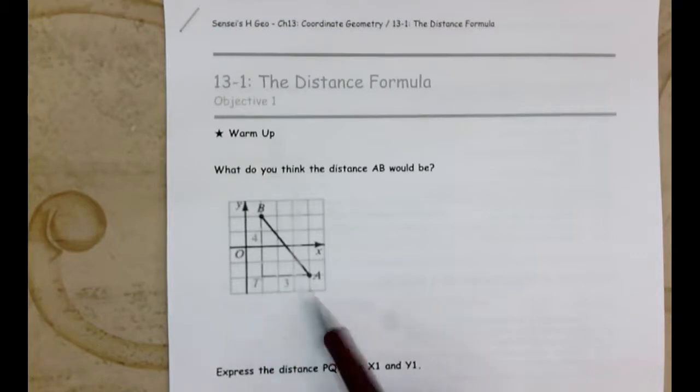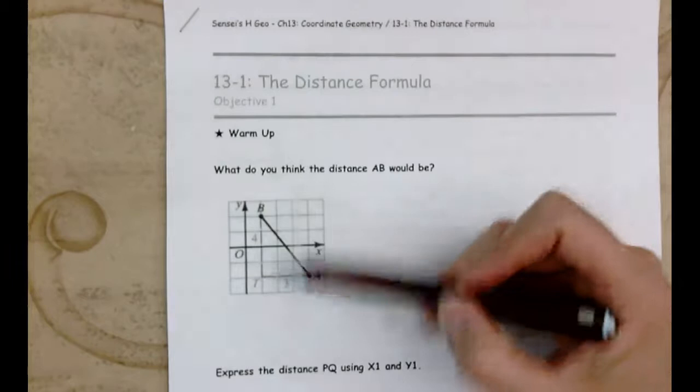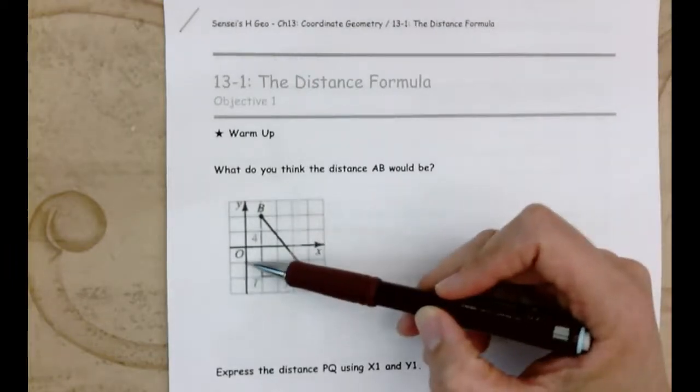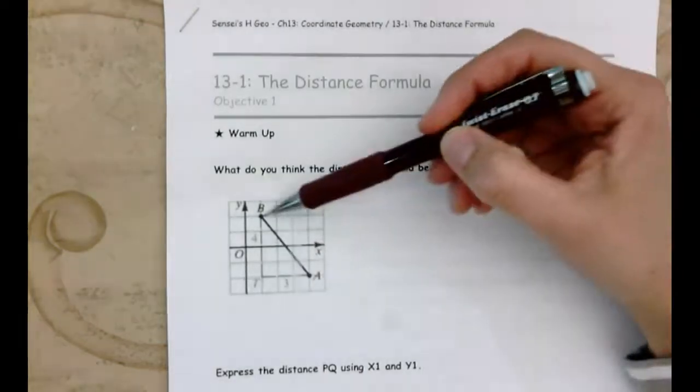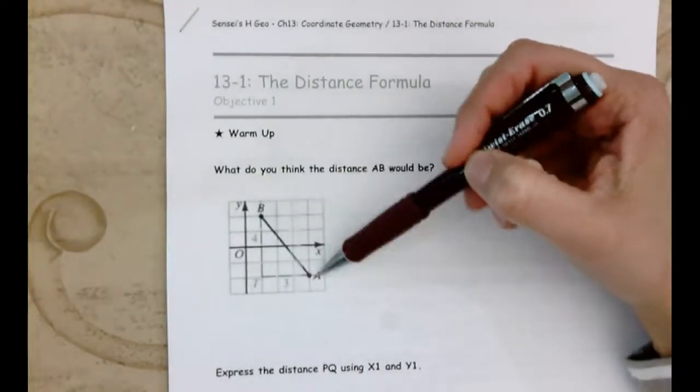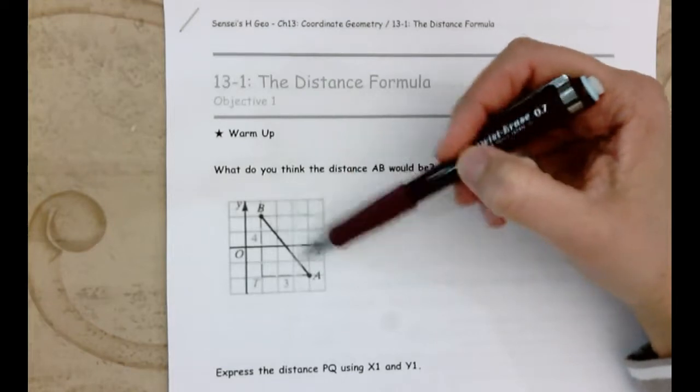So this is 1 and this is 4. 1, 2, 3, 4, so the difference is 3. When it's vertical, this is 1 and 2, 3, 4, 5. This is 5, so the difference is 4, and so forth. But this, you don't know the differences. So that's the distance formula.